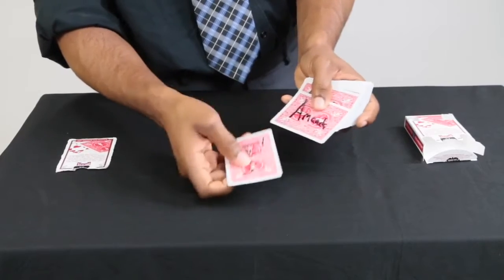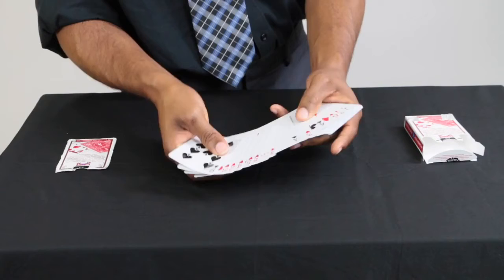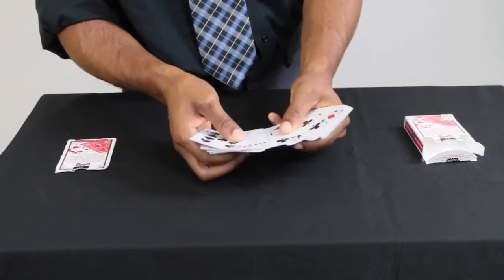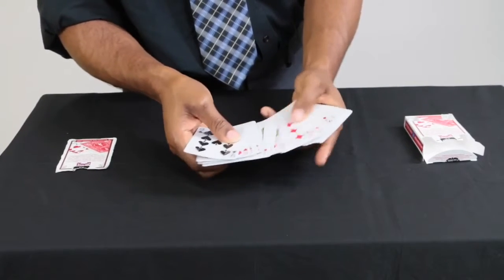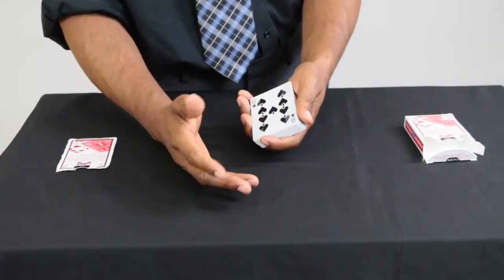You're going to say, listen, on the back of each one of these cards, there's names. On the front, we have all different types of cards. And on the back, we have names. What was the name of your card again? They're going to tell you the name of their card.